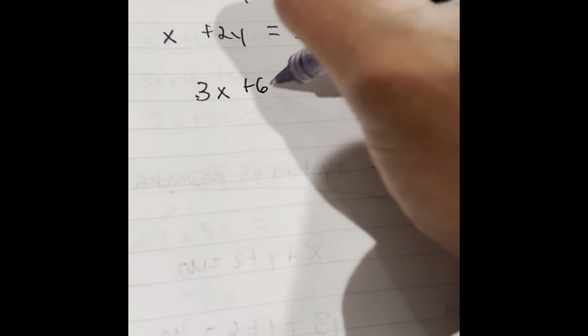Doing that, I'm going to keep the top one the same, 3x plus 6y equals 12. And I'm going to multiply the bottom by -3 to make the x's cancel out. So that gives me -3x minus 6y. And it happens to be that they both cancel out. Equals -15. So then you would cancel, cancel, cancel, cancel. 0 equals -3. That doesn't make sense. So that is a lie.